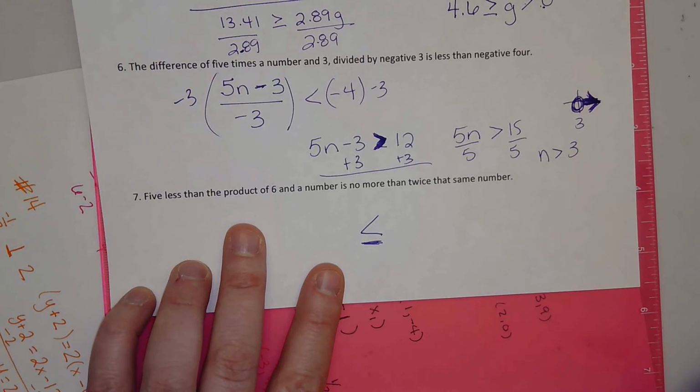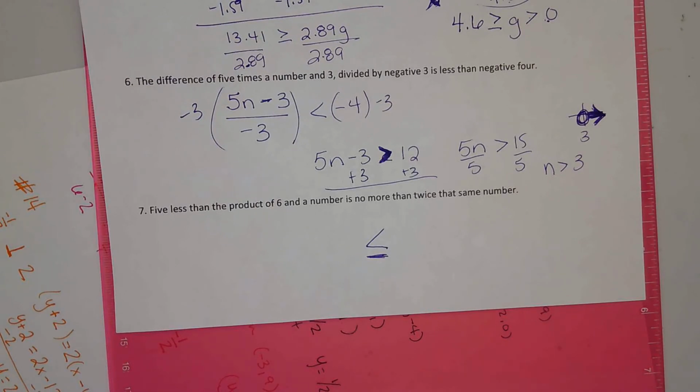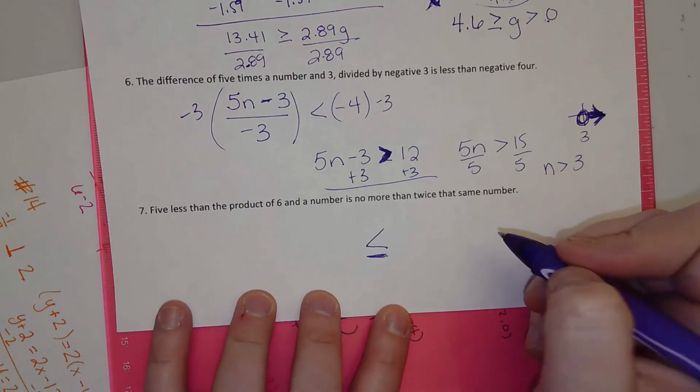I may be wrong on that, and I may backtrack on that. I'm going to Google that real quick, just because I am now unsure, so I'm going to double check that. No more is less than or equal to. Ooh, I was so right. I like it when I'm right. All right, no more than or equal to twice that same number.